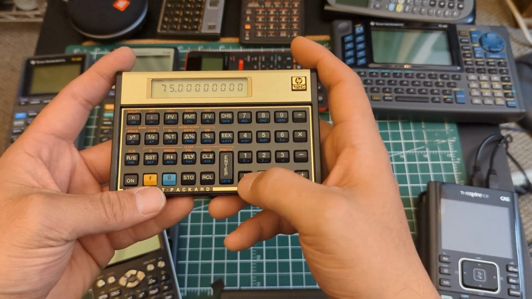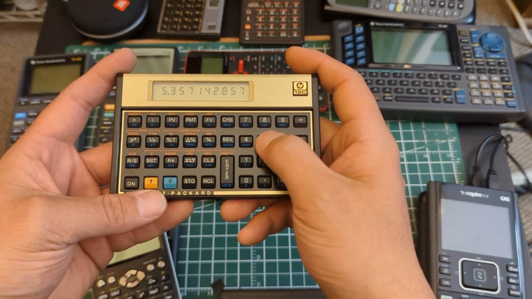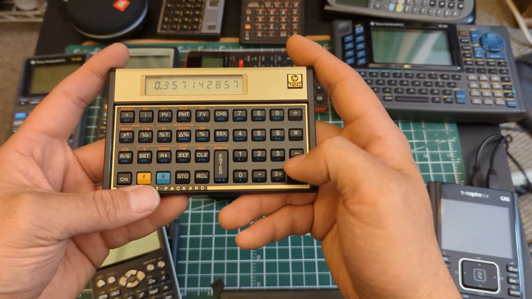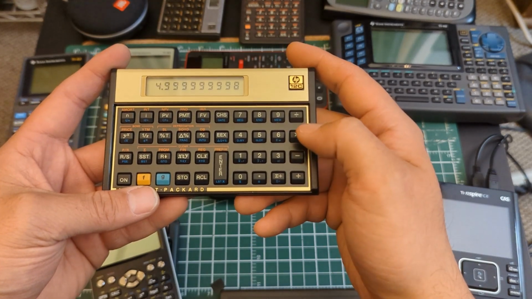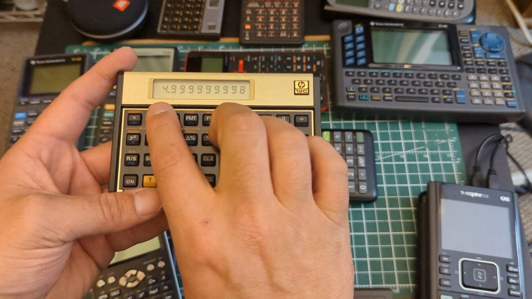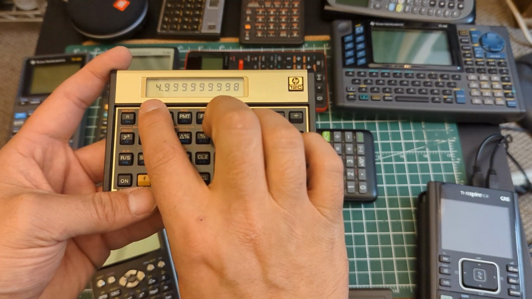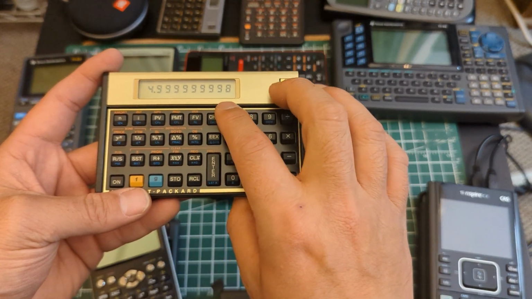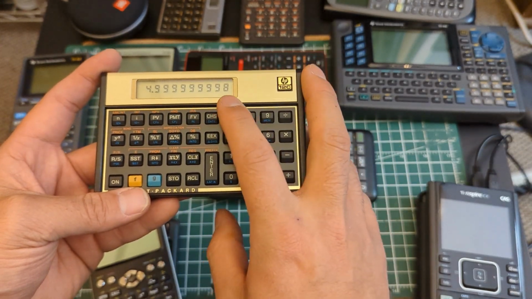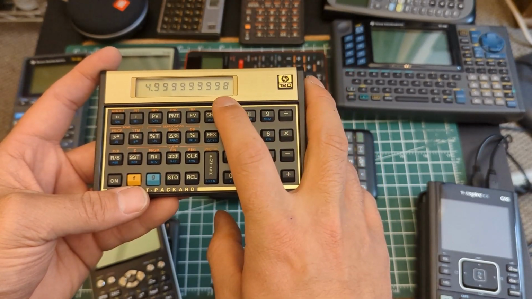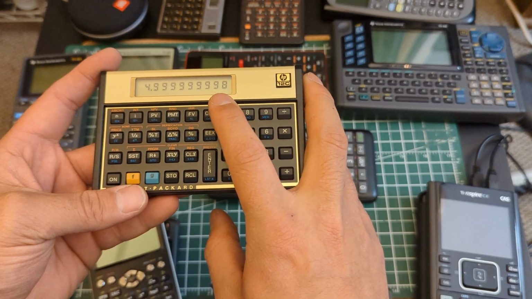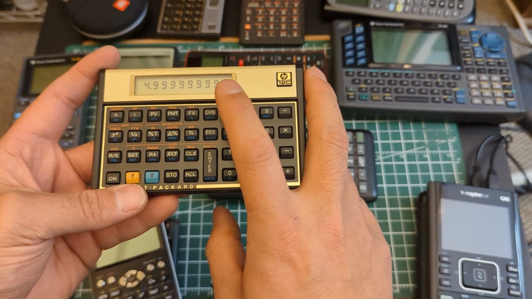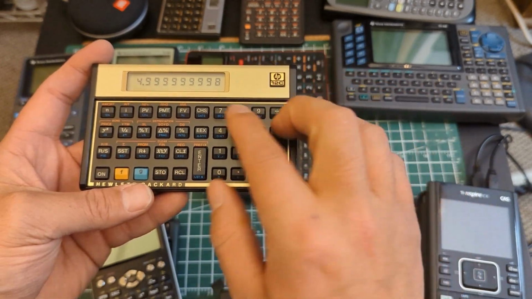So 75, enter, 14 divide, minus, and 14 times. And there we go. So 1981, we went all the way back there. And I think other than the Prime not in CAS mode, every other calculator on the table did it till now. So there we go.